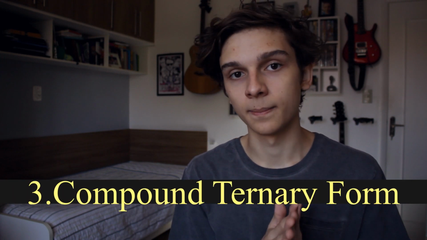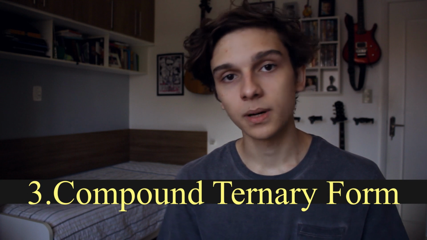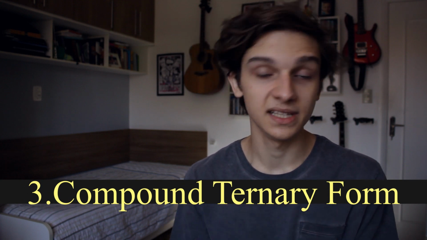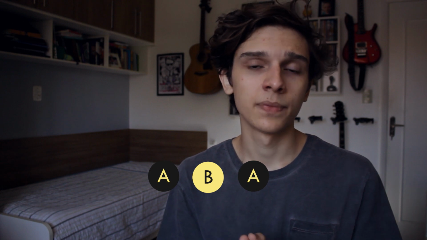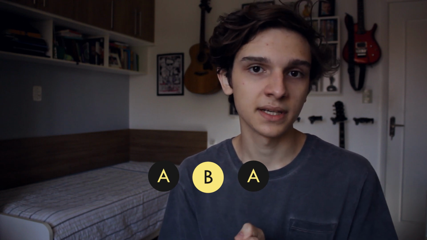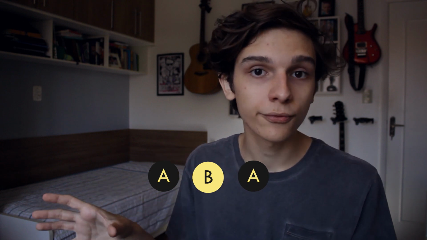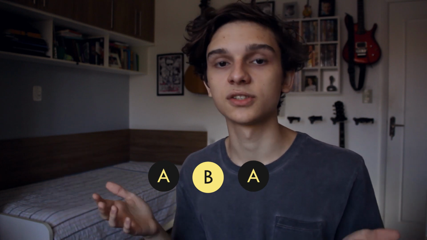Right, now this is where everything starts to get really interesting with the compound ternary form, because the compound ternary form, as you can see in its name, has ternary in it. So its concept doesn't really change that much from the ternary form. If we look at it, it's basically a ternary form, right? It has A, B, and A, but where it gets really interesting is that each different section has its own form, it's composed of its own little form.